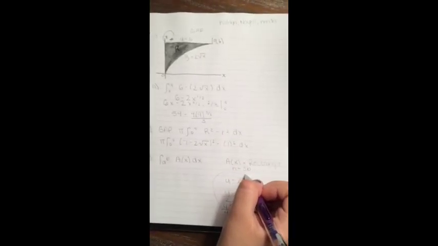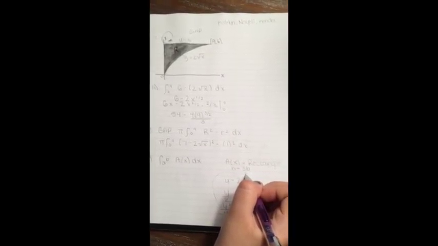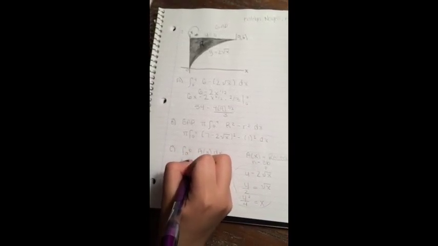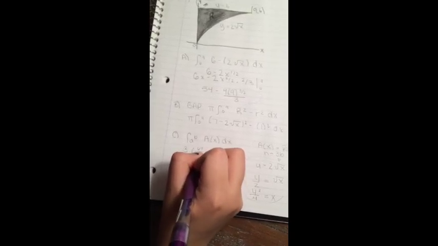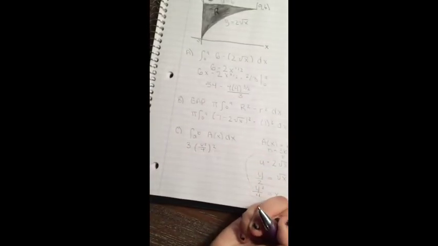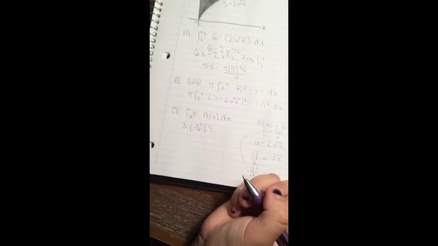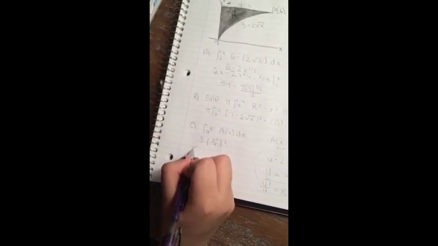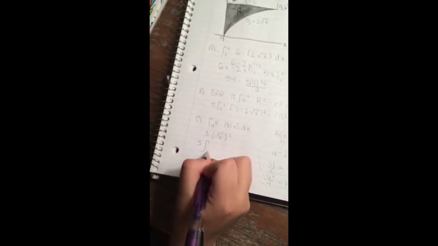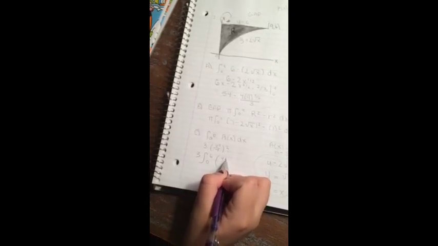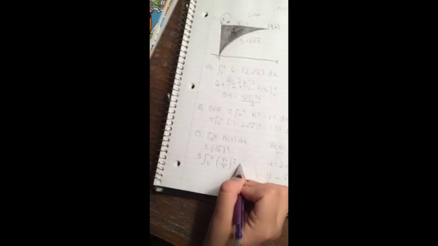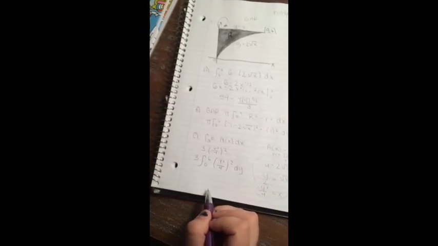And then we plug that into 3 times the base squared. So we get 3 times y squared over 4 squared. And then we're going to plug that into the integral, but we're going to pull the 3 out as a common multiple. So we take 3 times the integral going from 0 to 6 of y squared over 4 quantity squared dy, and that is the area of the rectangle.